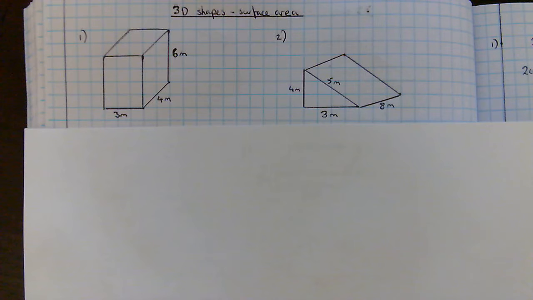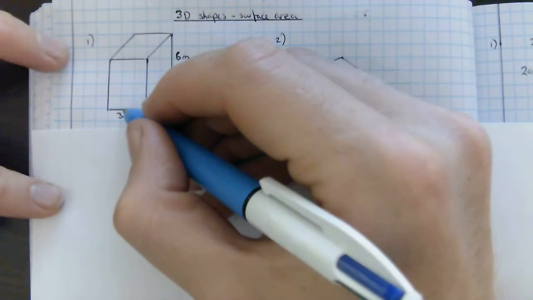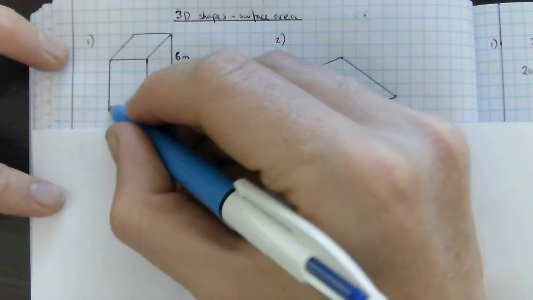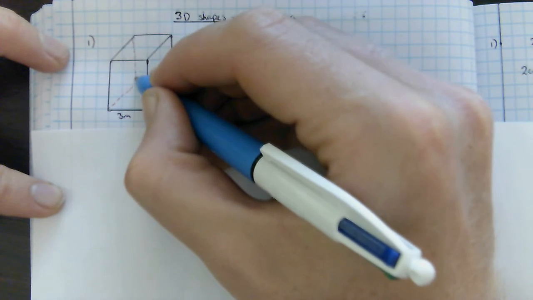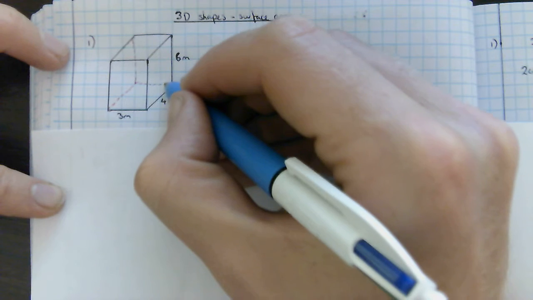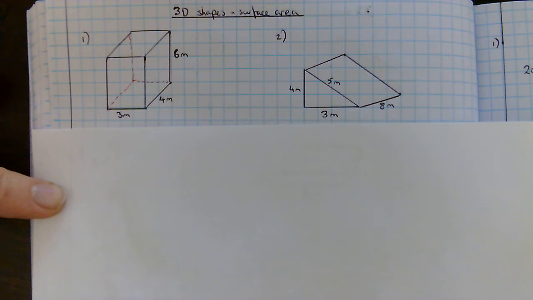The first thing I would do when faced with a question like this, to find the surface area of either of these shapes, is to just draw in dotted lines those edges that I can't see. So here I'm going to have an edge there, which is at the back of the shape, which I'm just going to draw in to make it clearer what that shape looks like, because it's quite difficult sometimes to picture what a shape really looks like.